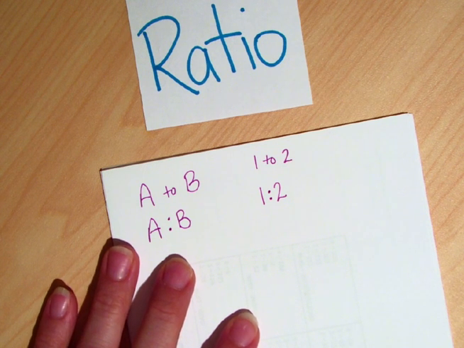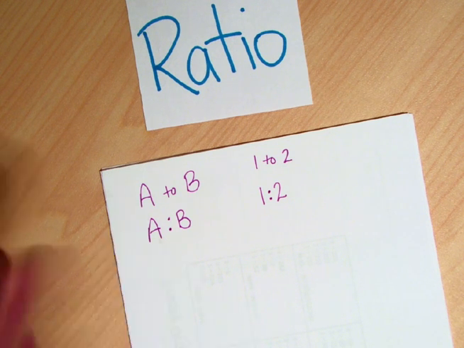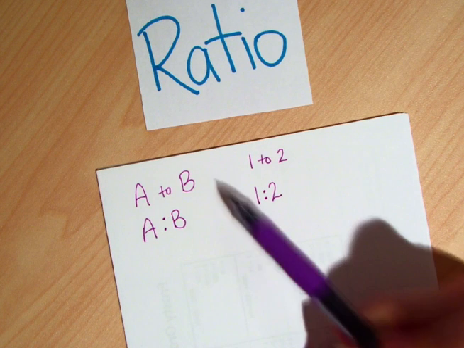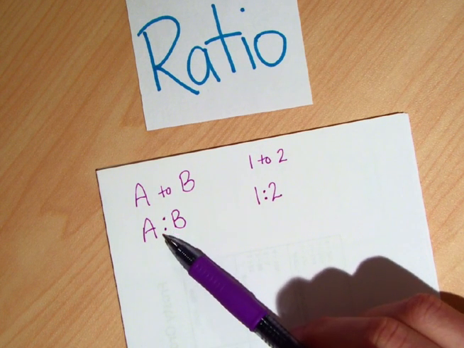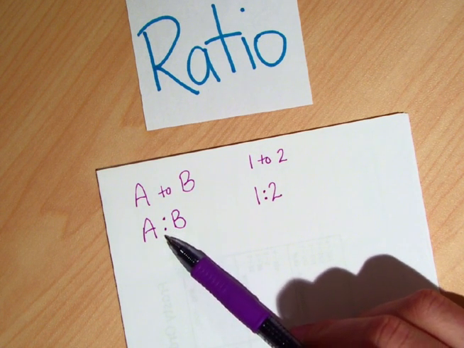In your ISNs, put your own definition of a ratio. My definition is it's a comparison of two quantities. And then maybe give an example, A to B or A:B, so that you remember how you can write those.